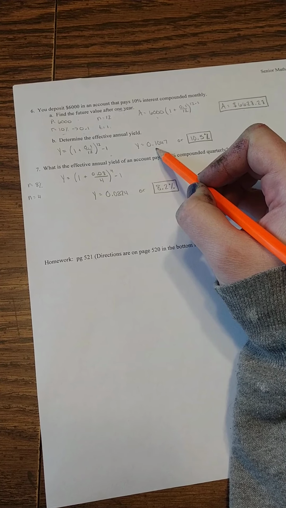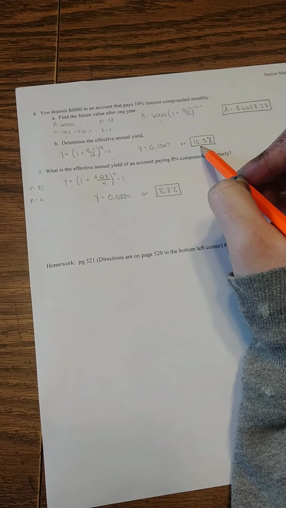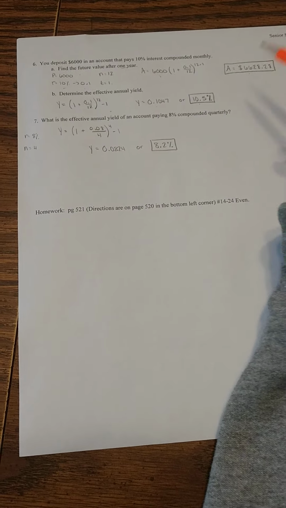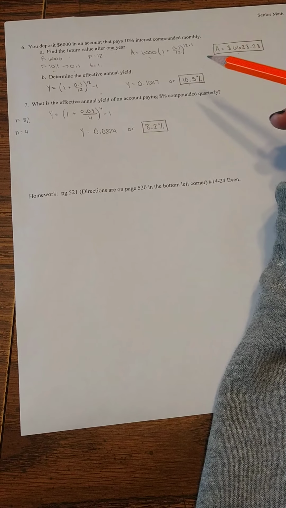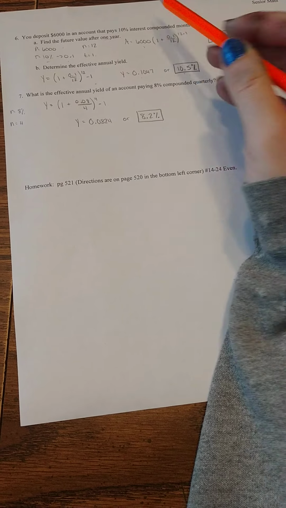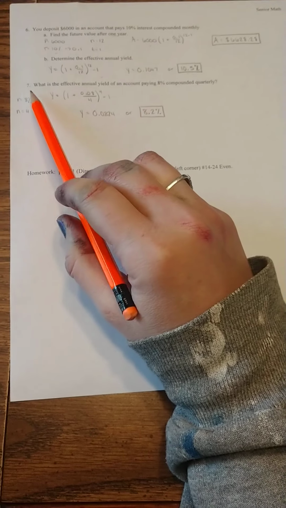0.1047. That's not a percent, we need a percent. Multiply by 100, you get approximately 10.5%. If you wanted to put 10.47%, that would be fine. But that just means to get the same value using the notes that we did yesterday instead, you would have to have a 10.5% interest rate instead of a 10% interest rate. So this is comparing rates.